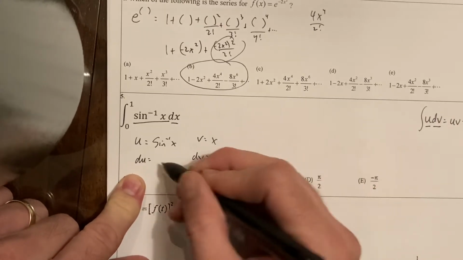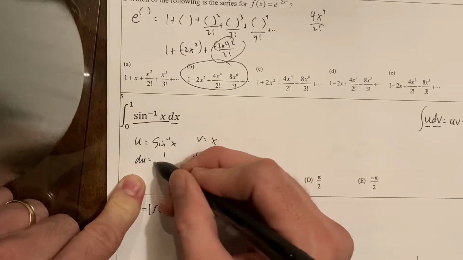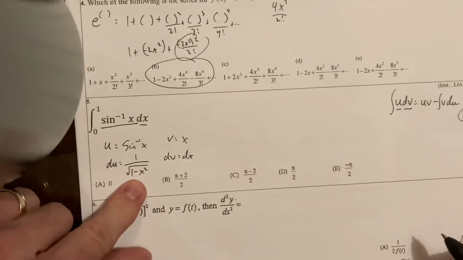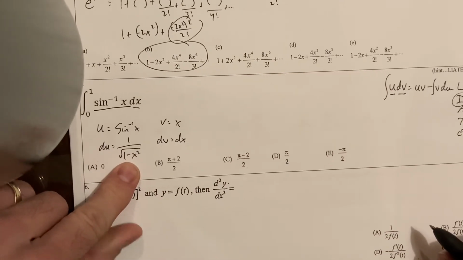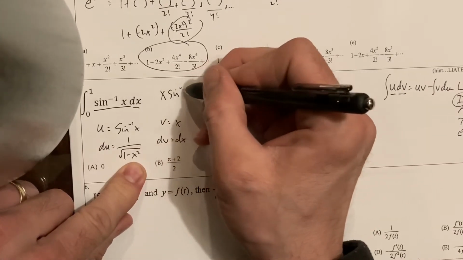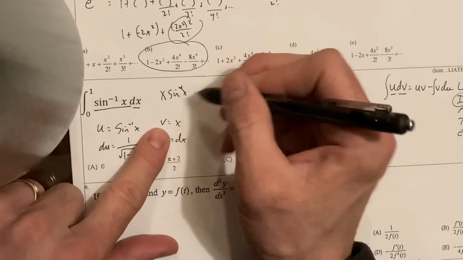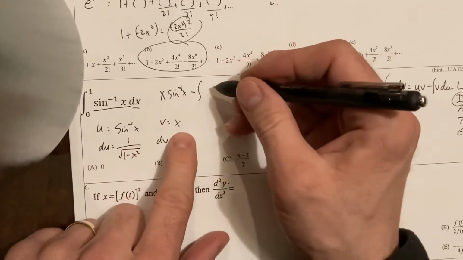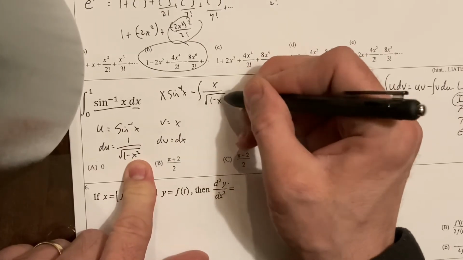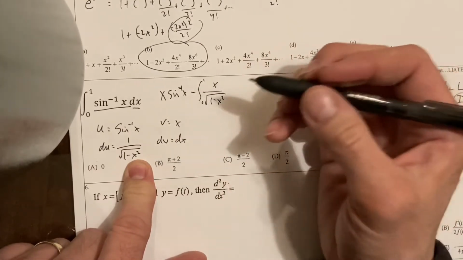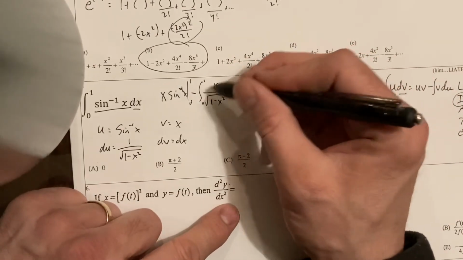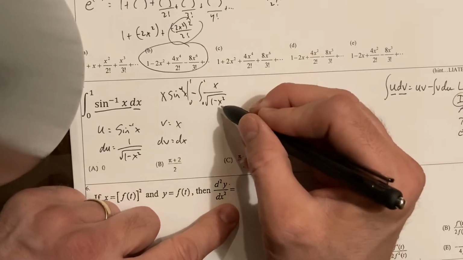So that means v is x, and my derivative of u is, remember this, 1 over the square root of 1 minus x squared. That's the derivative of sine inverse, the inverse trig derivative. You should memorize that. So now, if I go u times v minus integral v times du, when you multiply these two together, the x is going to go on top. We're still going from 0 to 1. We're not subbing anything. But this is a u sub. Interesting. It's like a built-in u sub into an ultraviolet voodoo.